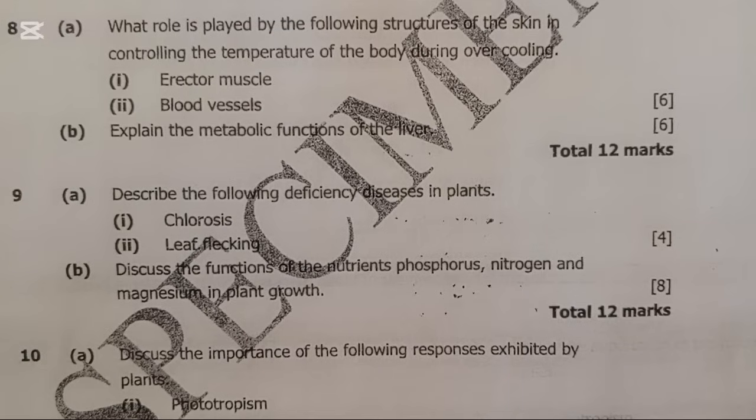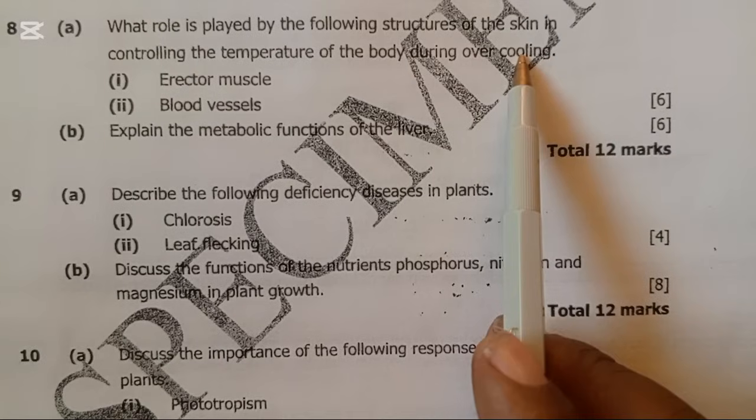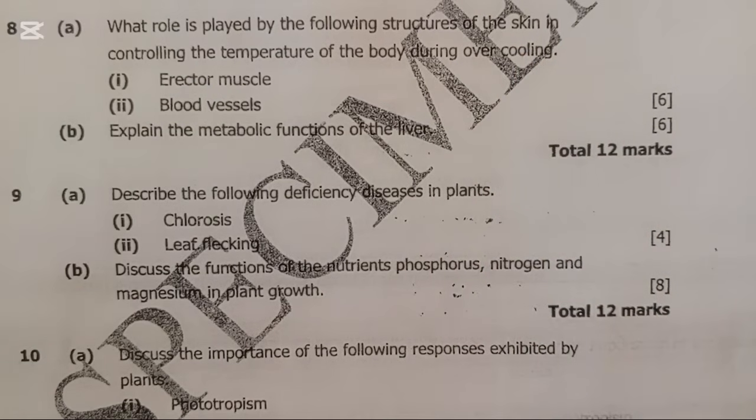The erector muscle. So number one, the erector muscle contracts. That is during overcooling. It contracts and pulls the hair upright. Then the hair begins to trap the cold air on the surface of the skin, thereby reducing the loss of heat.